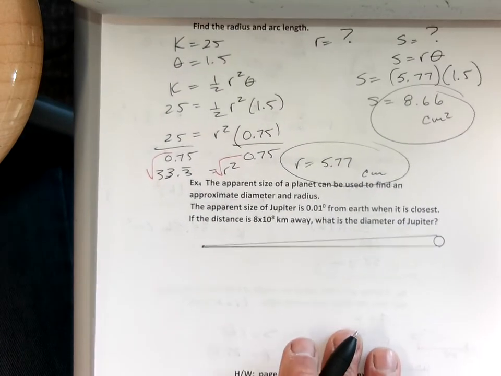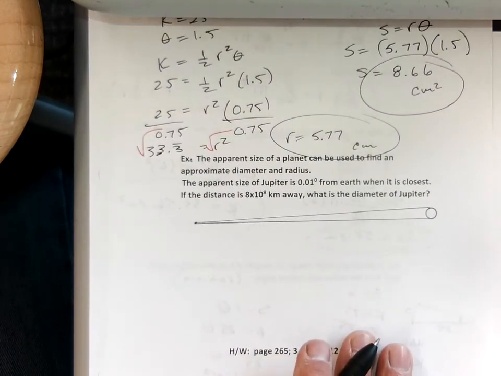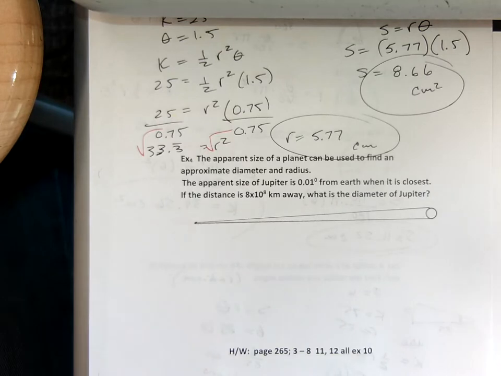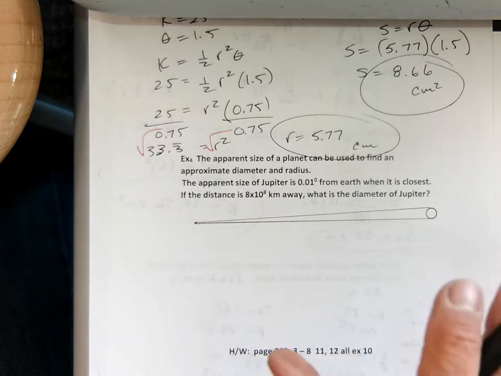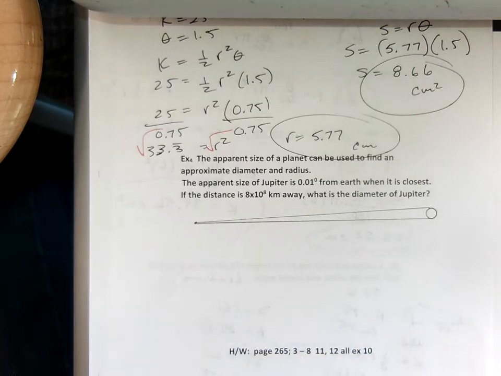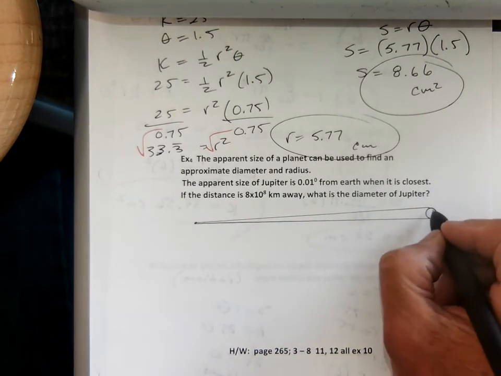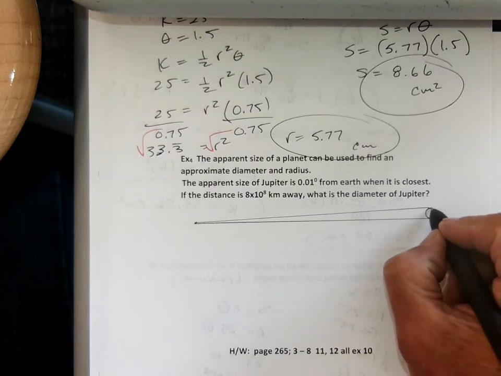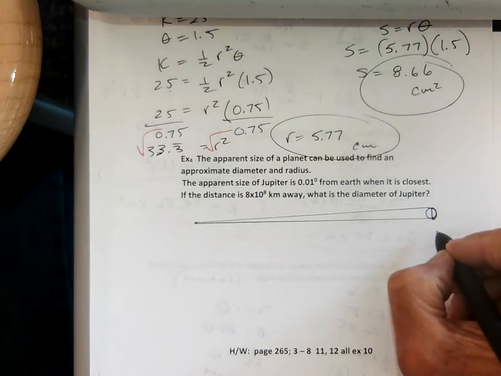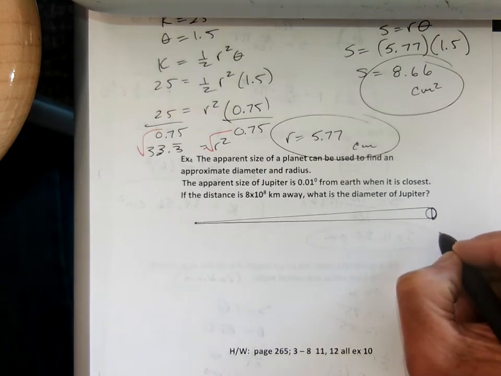Okay, last but not least, apparent size. Now this one, the picture is drawn way too big, because really, think about it, if you're looking at something that far, Mars, it looks like a speck. Are you with me? It's so far away that technically the arc length and the diameter are almost the same, correct?